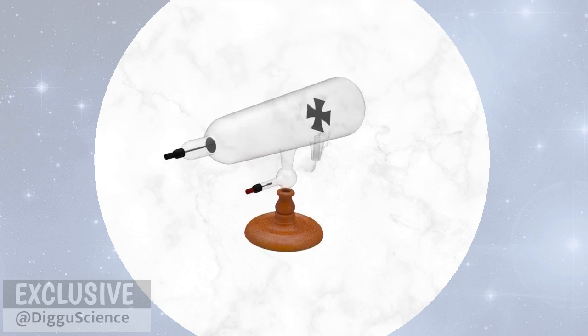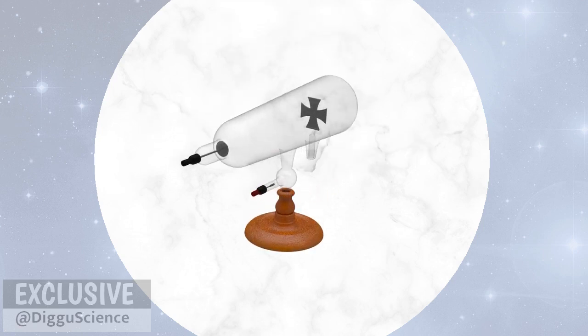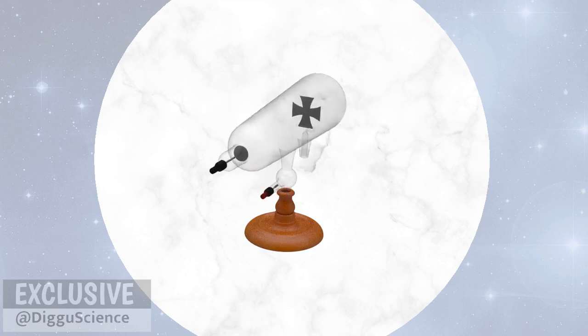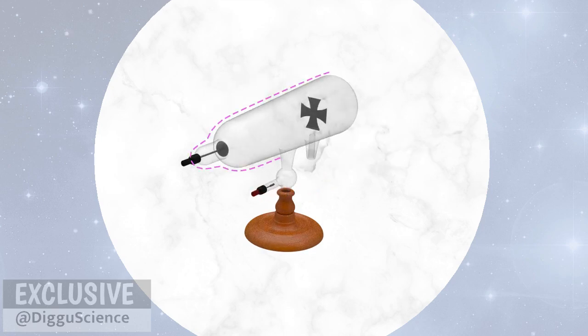Following is an illustration of the apparatus to explain cathode ray propagation. The first component is a closed glass tube. The air inside has been pumped out, so that the tube is empty or has very low air pressure. It can also be called a gas discharge tube.